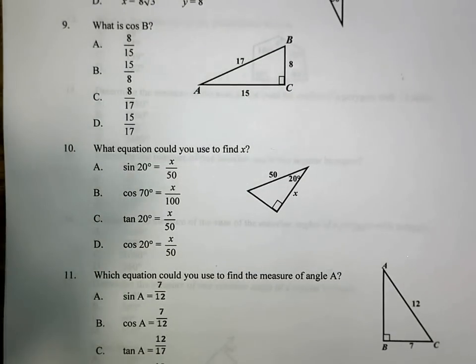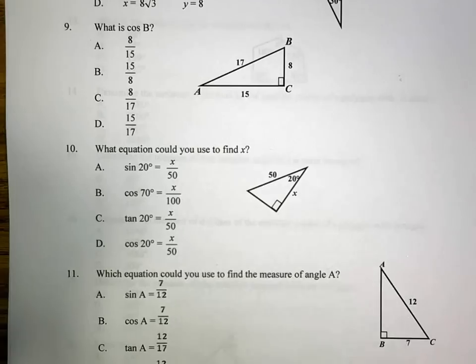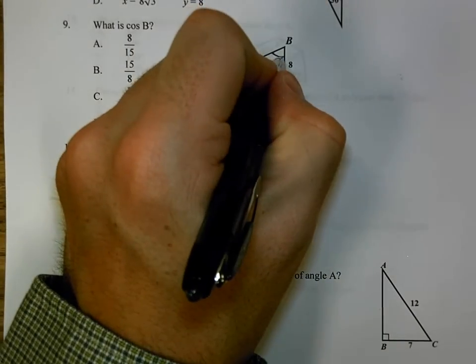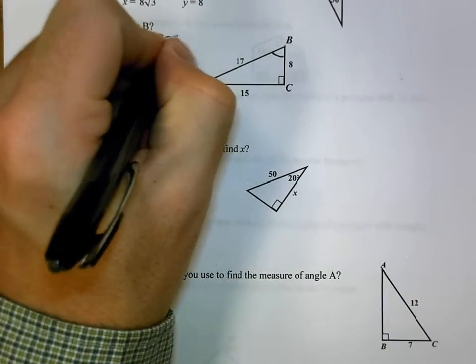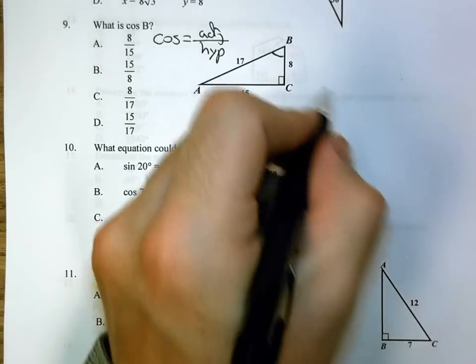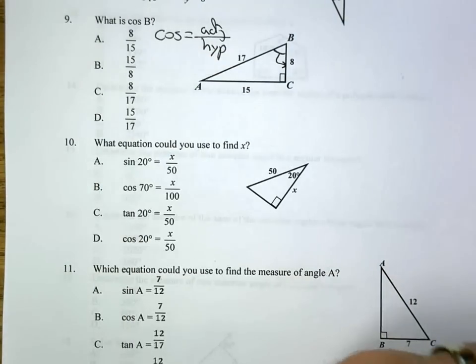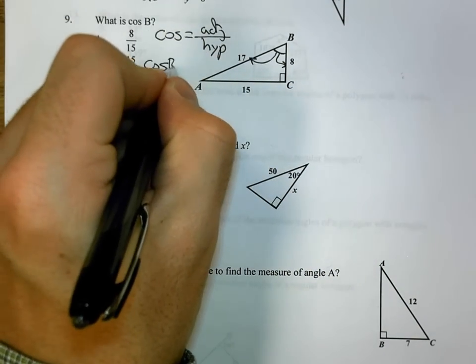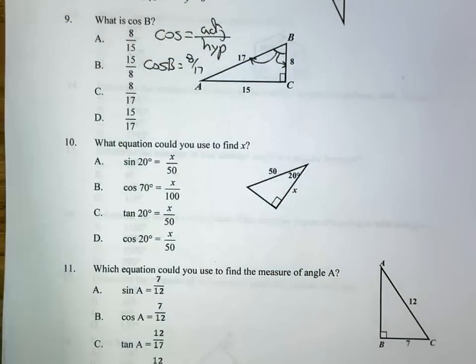Number 9. Now we're looking at cosine. We need cosine of b, which is here. Cosine, we should know, is adjacent over hypotenuse. Now if we're looking at b, 8 is adjacent to it. 17 is the hypotenuse. So cosine of b should be 8 over 17.